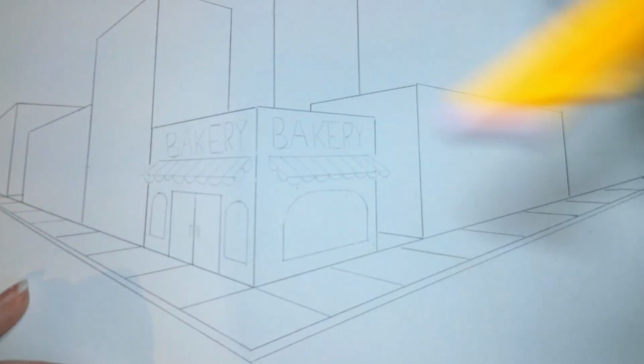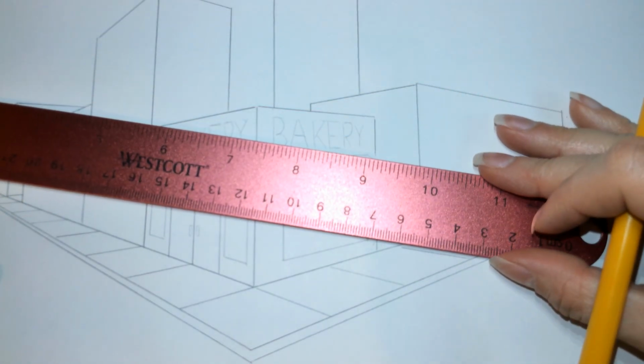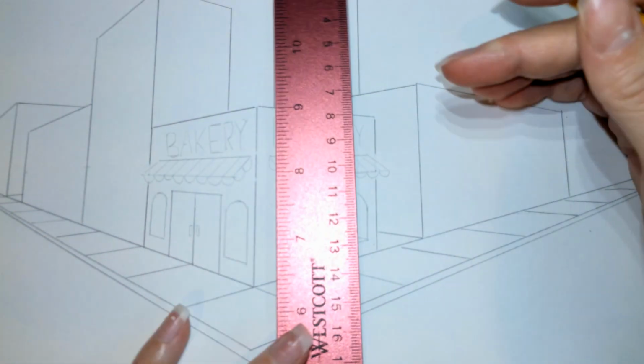Use these skills to keep doing all the rest of your details across all of your buildings. It's either a vertical line or it goes to a vanishing point.